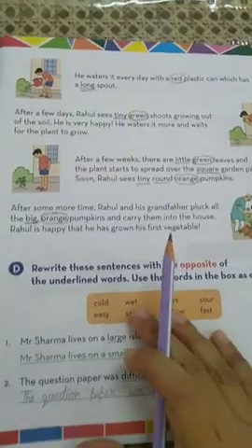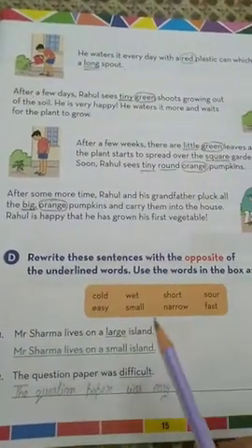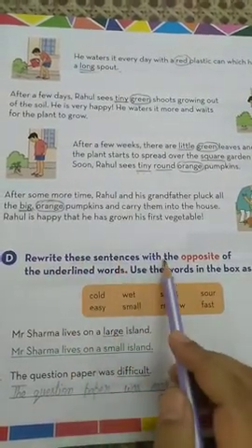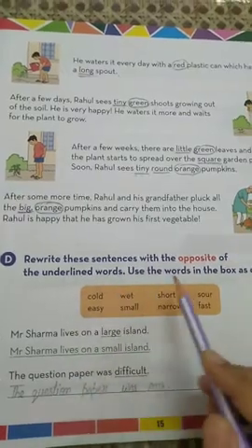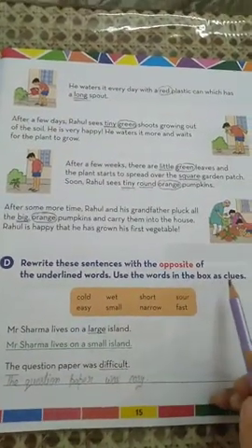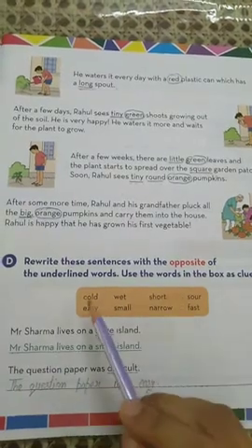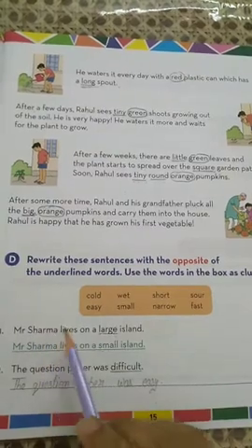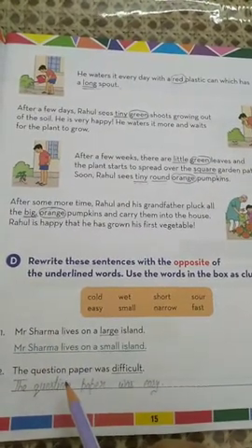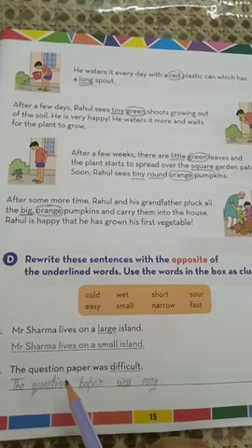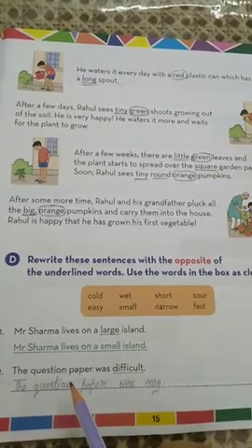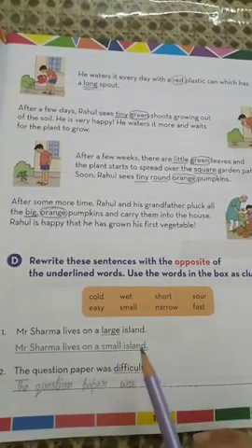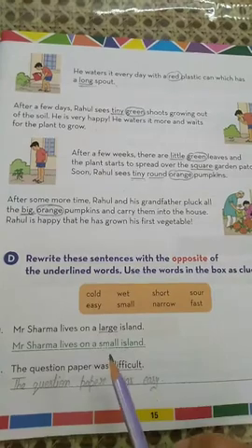Come to the next exercise, that is exercise D, which is given on page number 15. Rewrite these sentences with the opposite of the underlined words. Use the words in the box as clues. Here is a box given. There are some clues given in this box. You have to rewrite these sentences. In these sentences, there is a word that is underlined. You have to write the opposite of that word and rewrite the sentence.